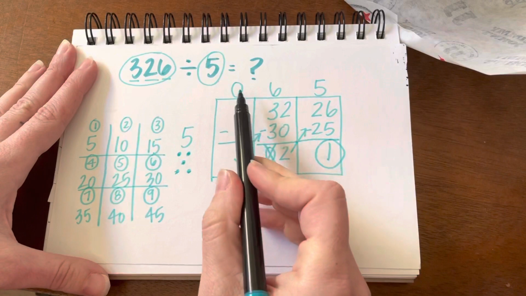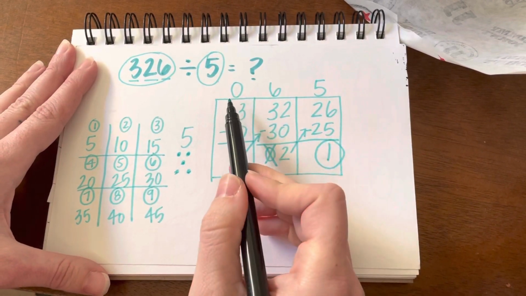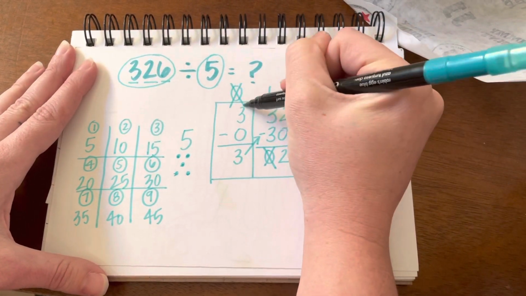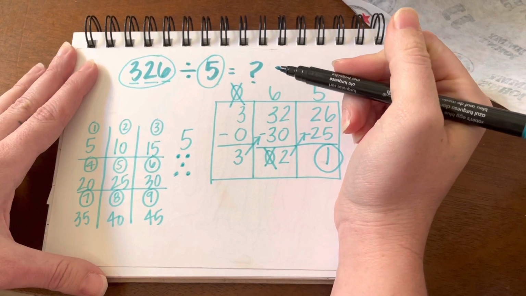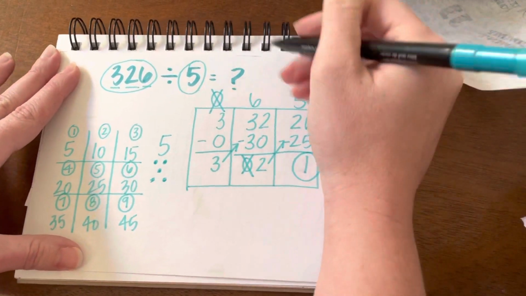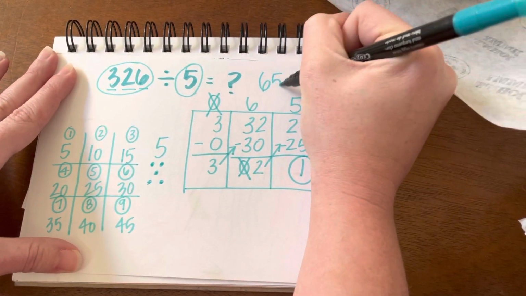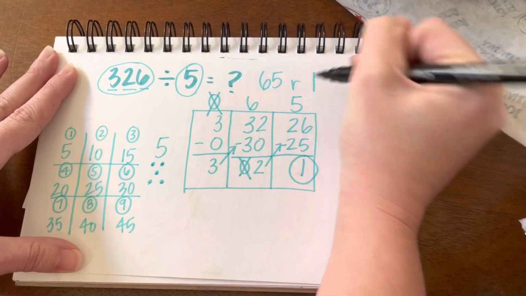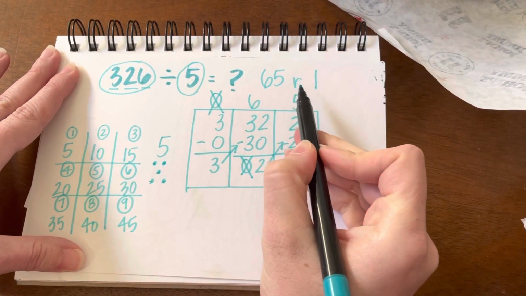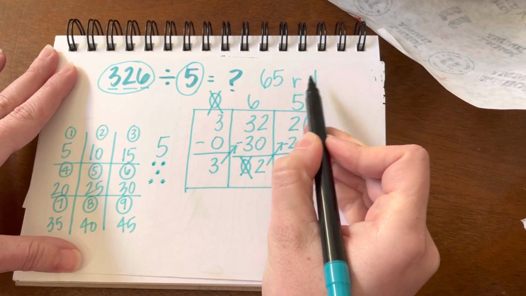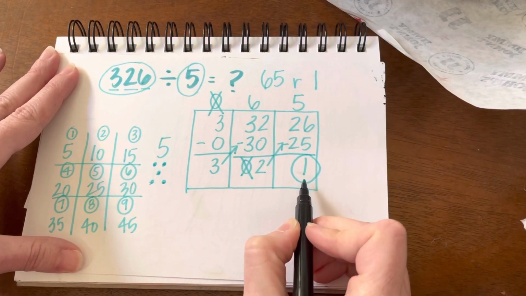Then when I look back at my number on top of the box reflectively, I know I don't need zeros in front of numbers. So my answer would be 65 with a remainder of 1. And this is how we write it in 4th grade. So it would be 65R1 because we have a remainder of 1.